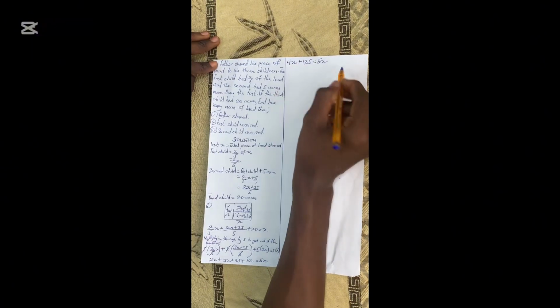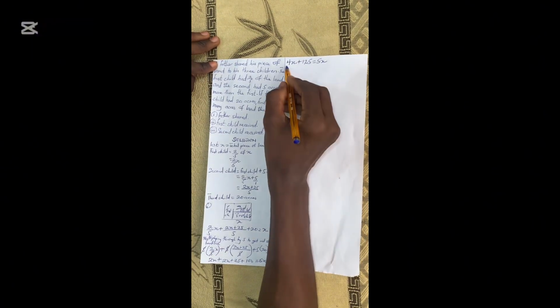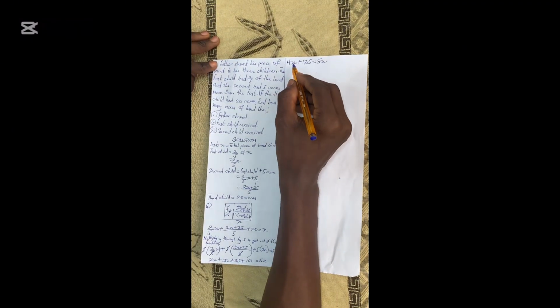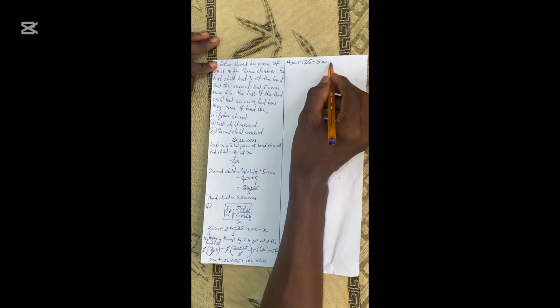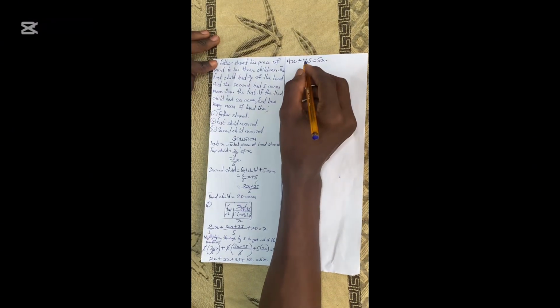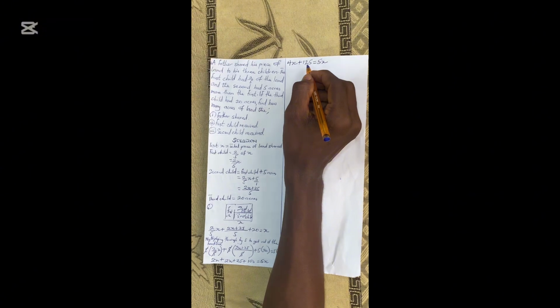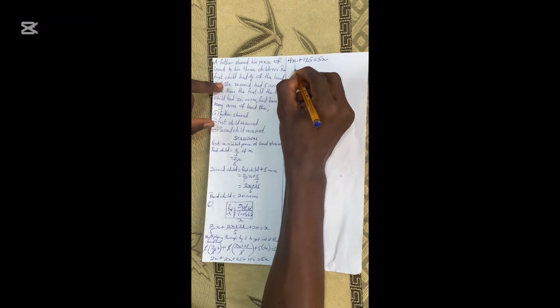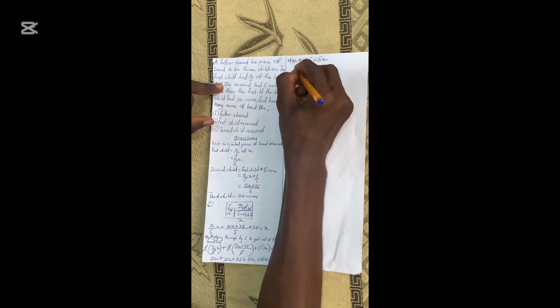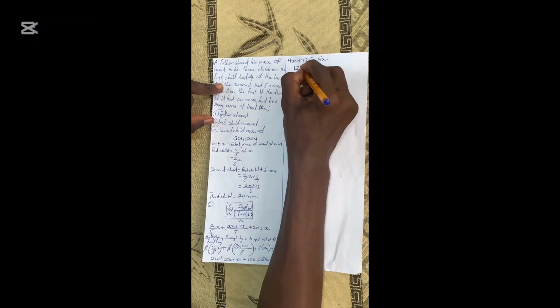So we are going to take the 4x to the right side of the equal to sign. Mind you, there is no sign in front of it. And what did I say? When there is no sign in front of it, it means it is positive. When it crosses the equal to sign, it has to become negative. So we will leave the 125 at the left hand side. It means that 125 will still maintain its landlord vibe.